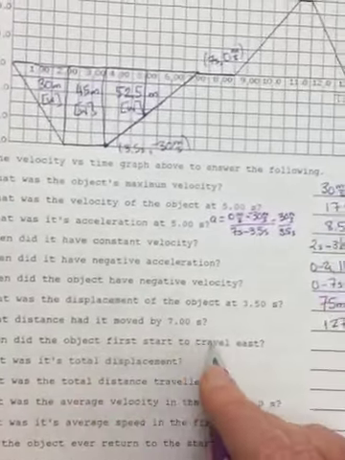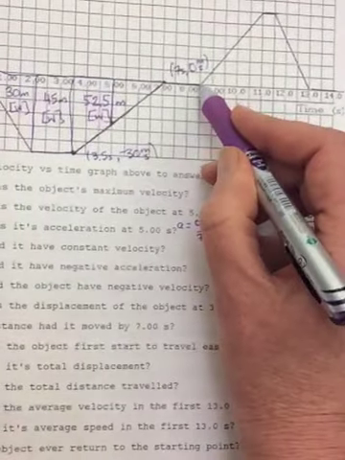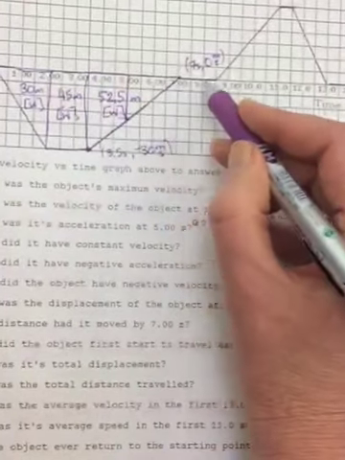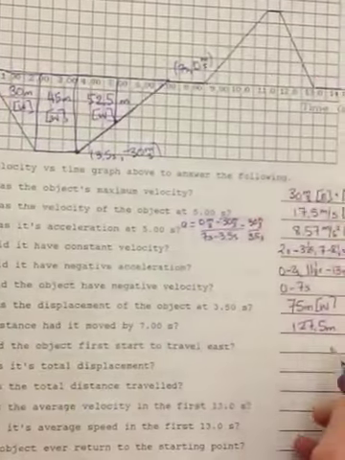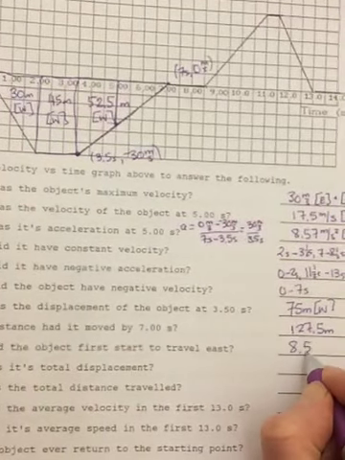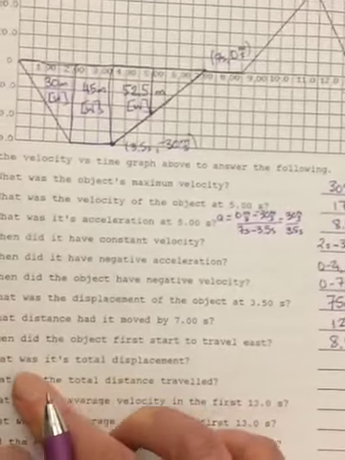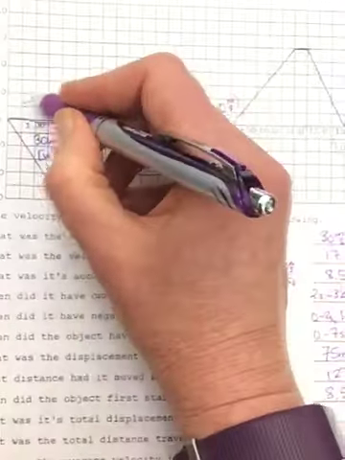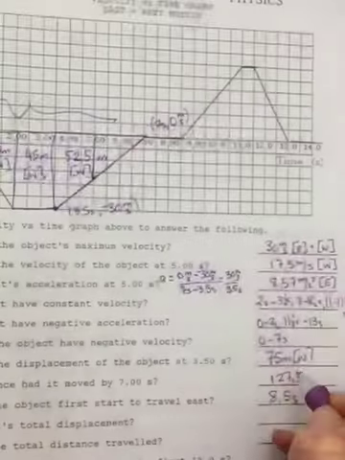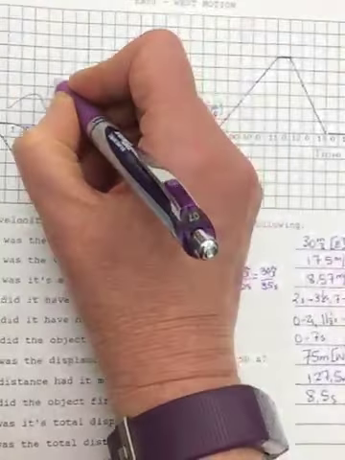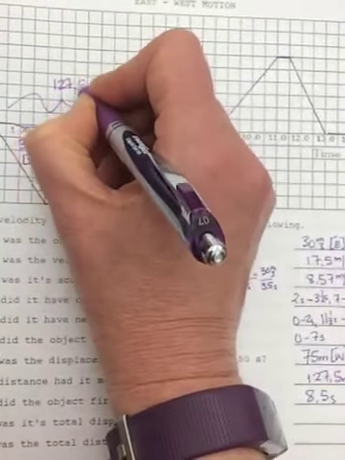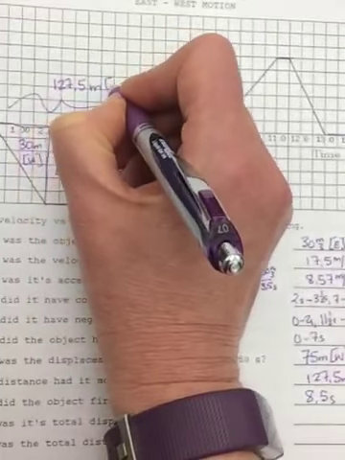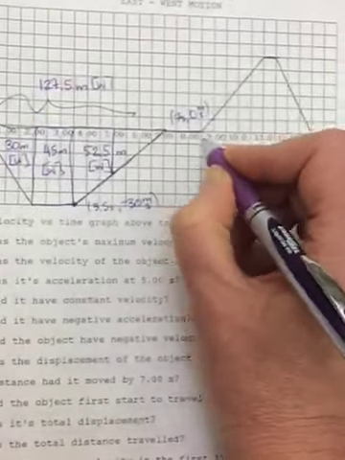When did the object first start to travel east? Right here, right? West, west, west, stopped. It begins to travel east at 8.5 seconds when it begins to go above the line. What is its total displacement? So we found this total distance, or displacement, to be 127.5 meters west. That's in the first 7 seconds.